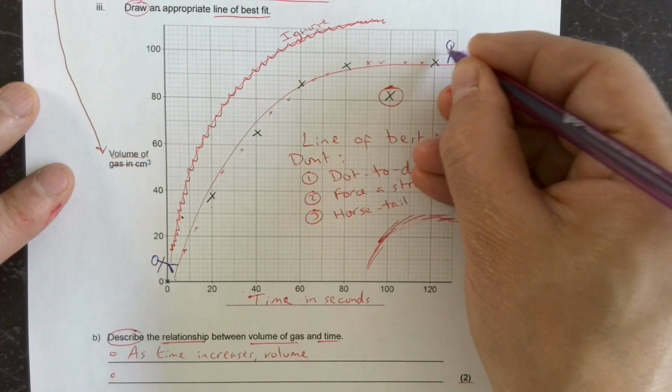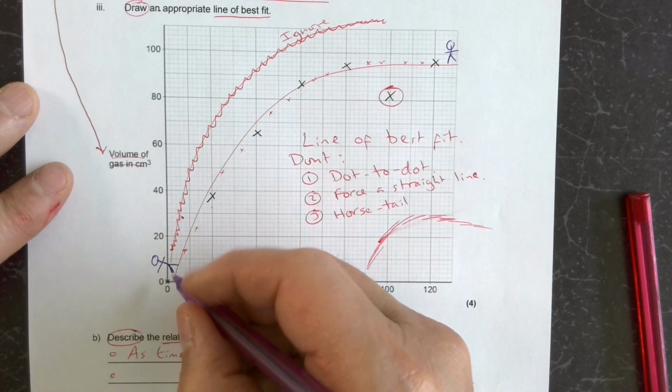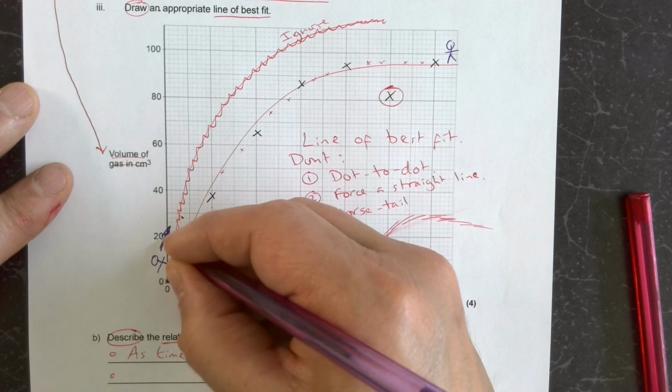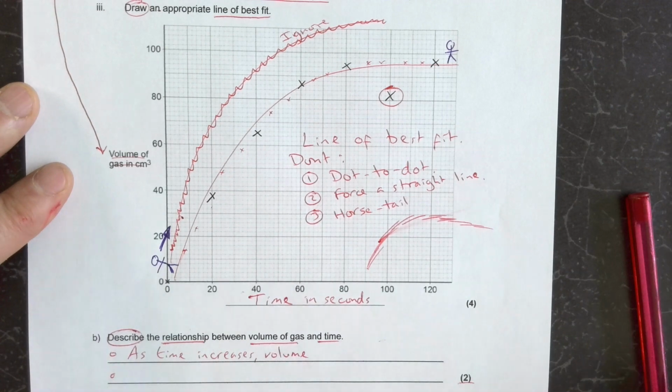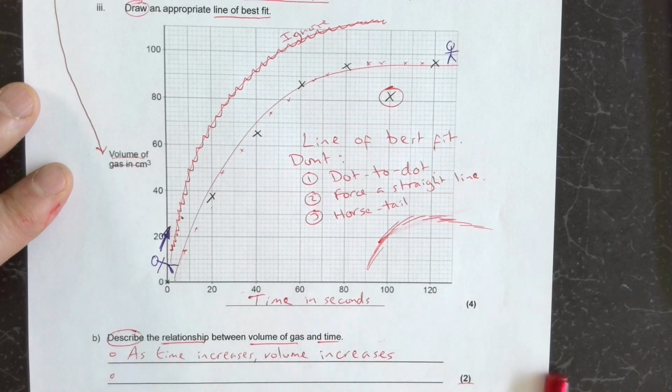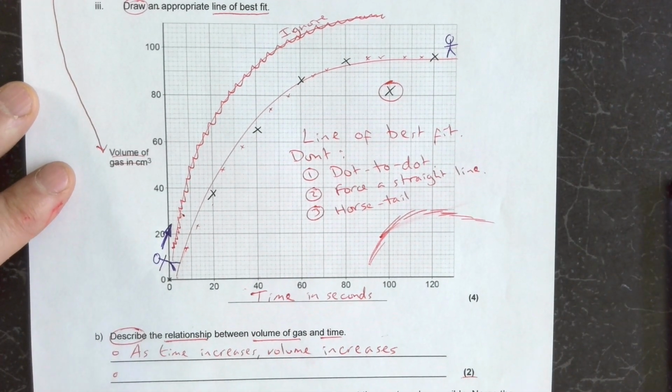They always start at the origin down here, and this person is walking up a hill in this case. So the height is increasing for certain. So as time increases, volume increases, and most students are happy with that notion. But that will only get 1 mark.